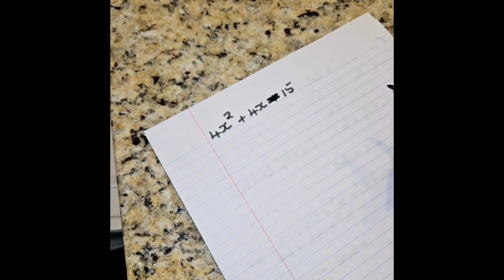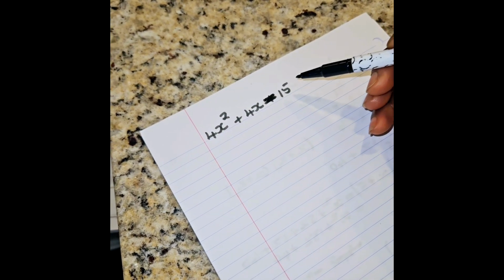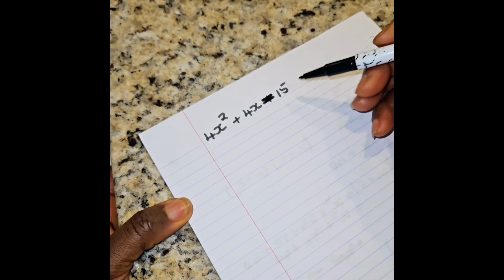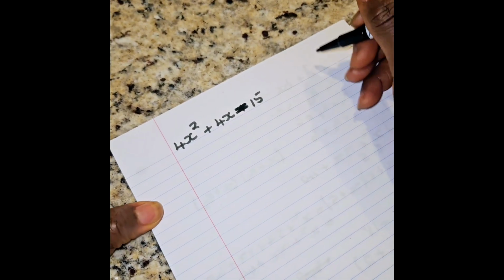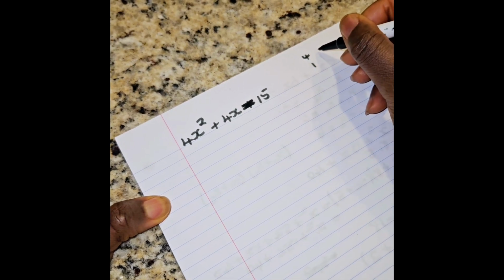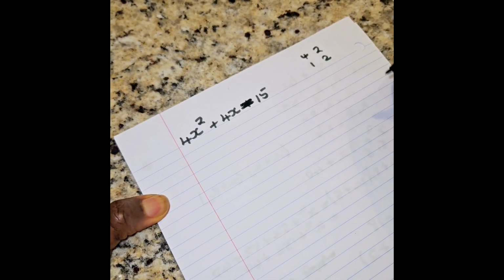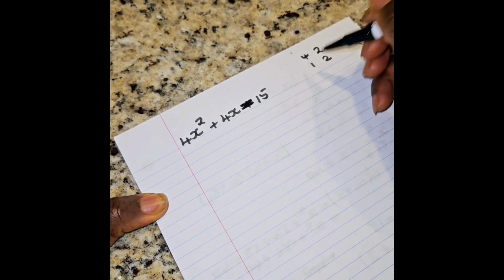In the same way, I will look for factors of 4 and factors of 15. If I do something similar to what we just did with the first problem, I can see 4 and 1, 2 and 2. Those will be factors of 4. Or I could just write 1 and 4.